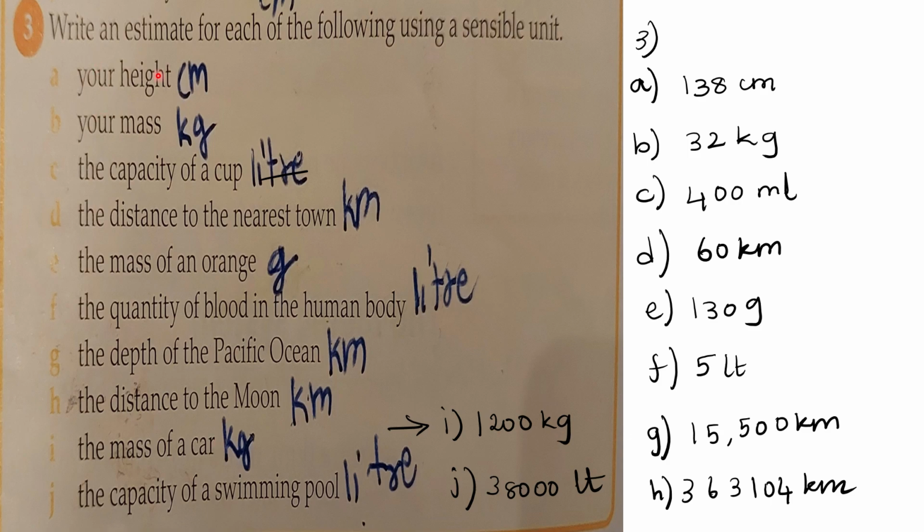Third sum, write an estimate for each of the following using a sensible unit. Okay, so A sum is your height. So I just wrote 138 centimeter. We have to use the unit as centimeter. Okay. B sum is your mass. That is, mass means what? It's a weight. So your weight is 32 kg. Okay. So I just wrote 32, but we have to use the unit as kg.